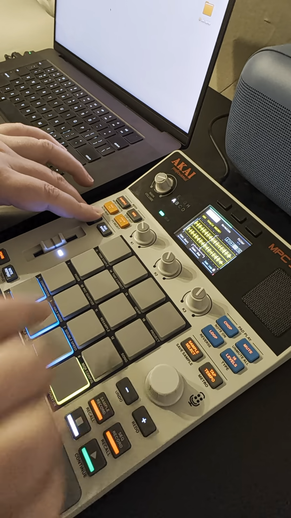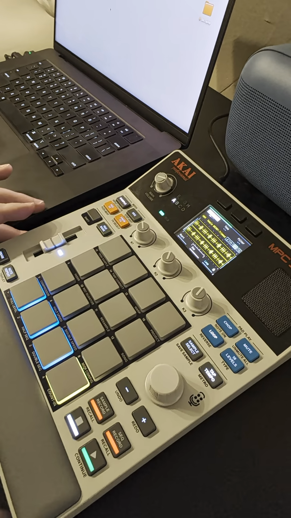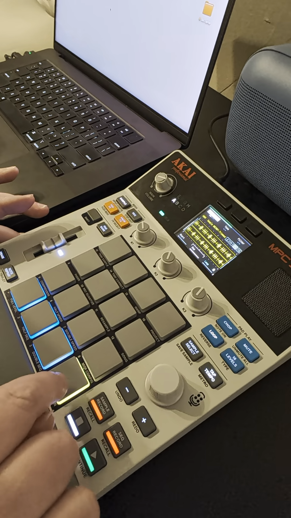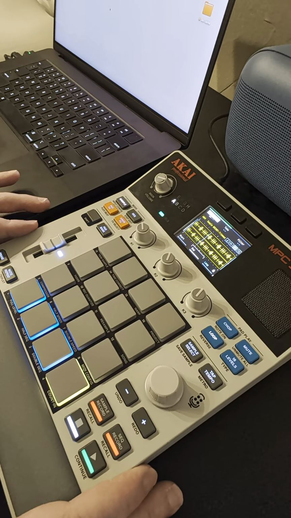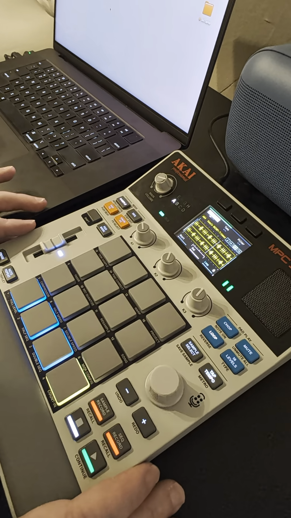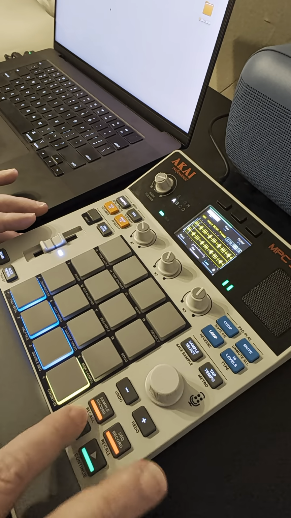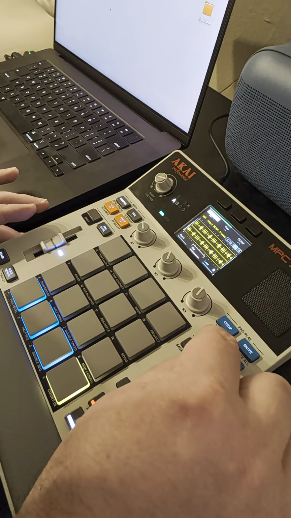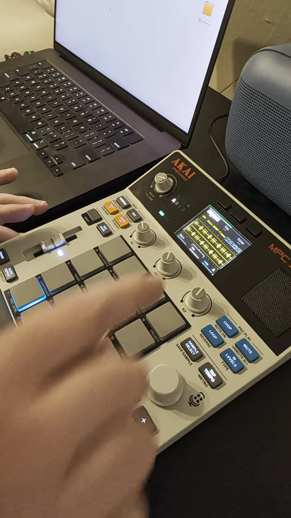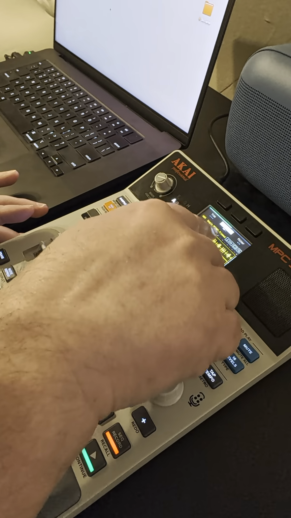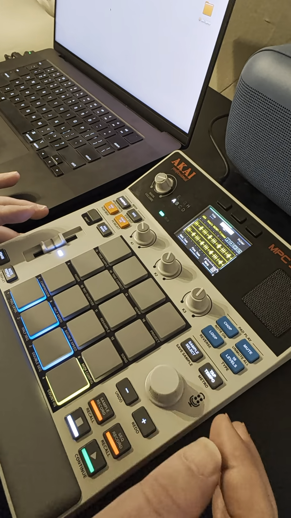Hit shift, pad 13, trim sample. Boom. Now we got that tight loop here of the drums. Perfect. Let's turn the loop off. Boom. Okay. Now we want to warp time stretch it. Hit this button here, in the tune. Remember, we want to go to warp. Press the jog wheel. Bang.